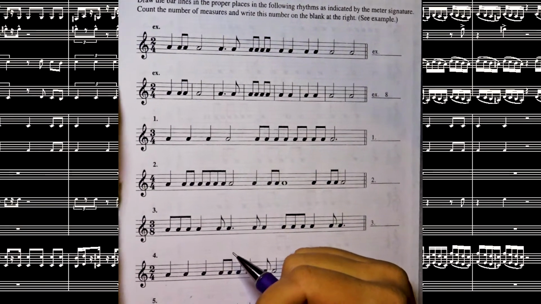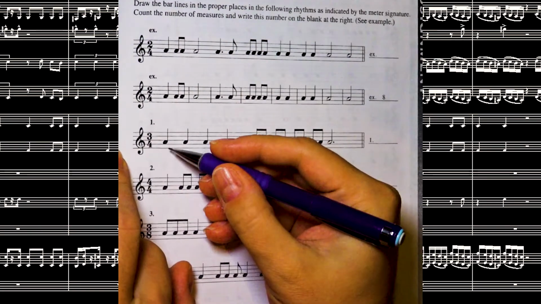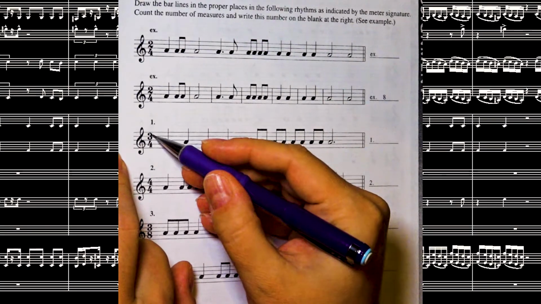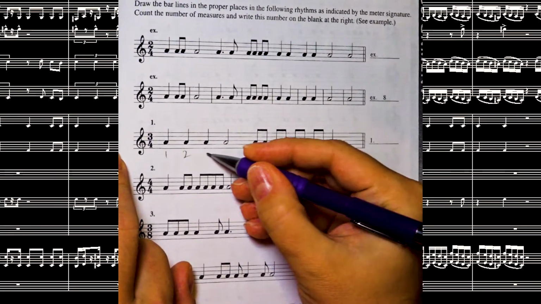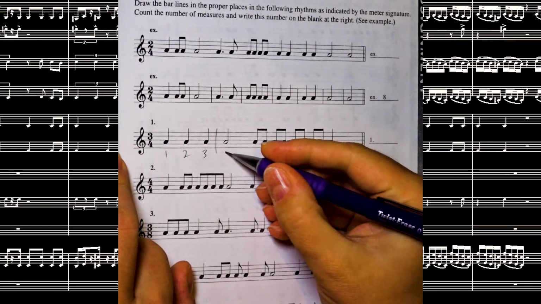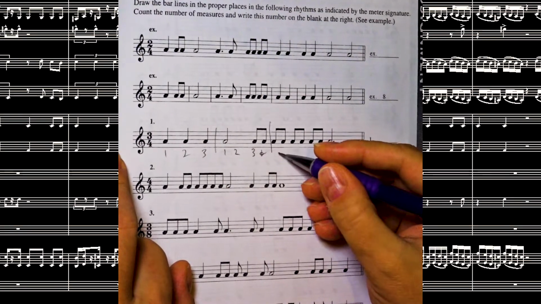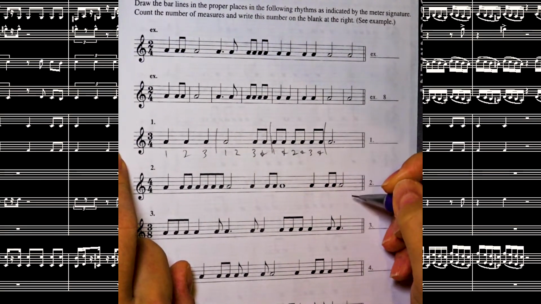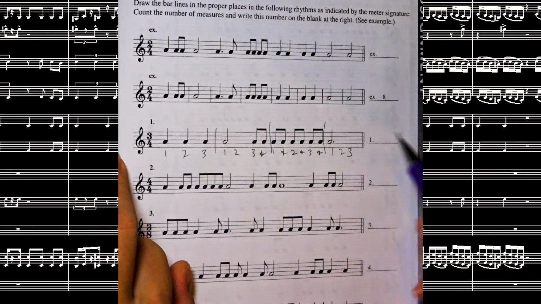All right, let's go through the homework of chapter 3, simple meter. So 3/4, quarter note gets the beat, and you have to have 3 quarter notes, or equal to 3 quarter notes. So 1, 2, 3, bar. 1, 2, 3, and bar. 1 and 2 and 3 and bar. 1, 2, 3. So how many are there? 1, 2, 3, 4.